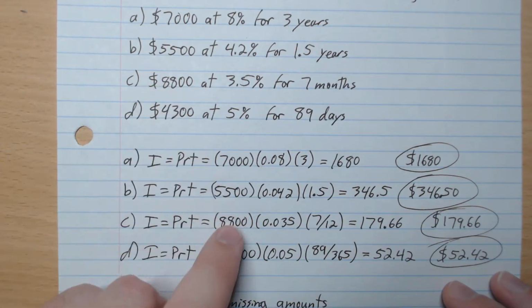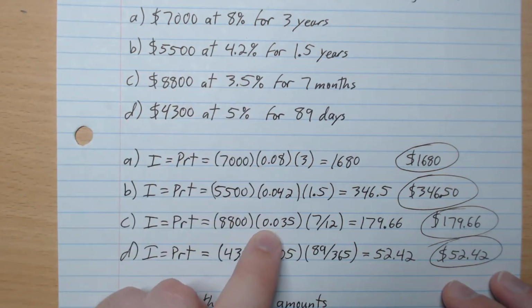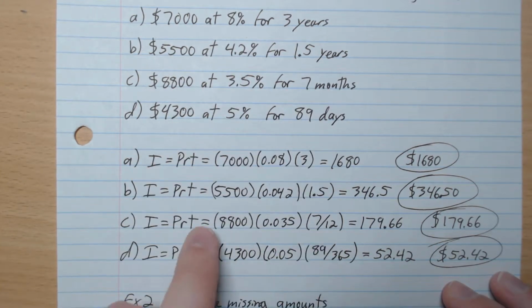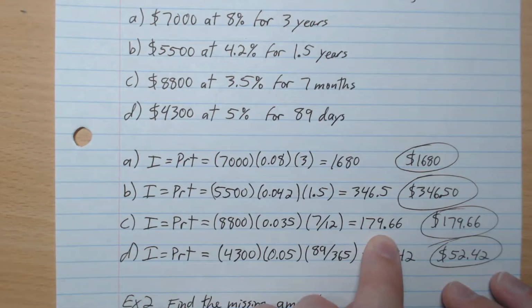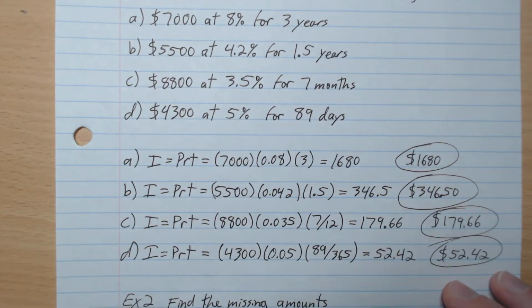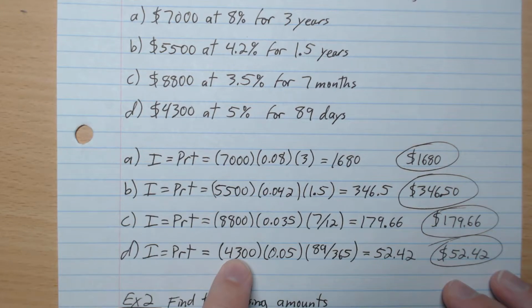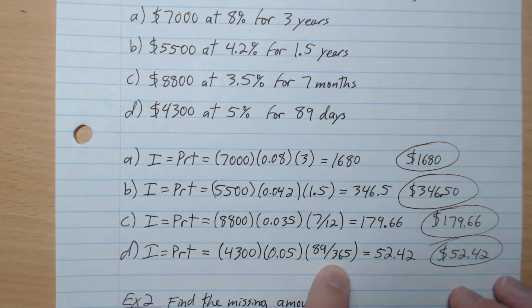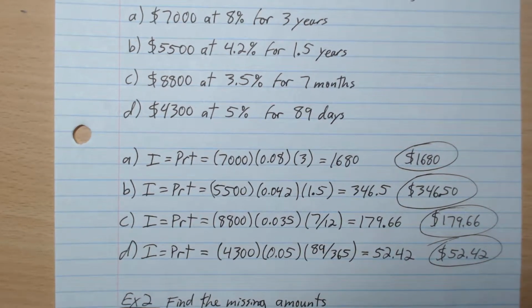C, 8,800, 0.035, 7 out of 12 months. Multiply that together, 179.66. D, 4,300, 5%, 89 out of 365, and we multiply that together and we get $52.42.